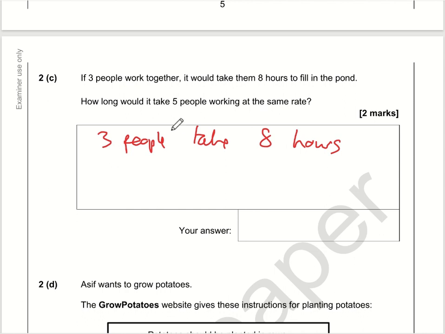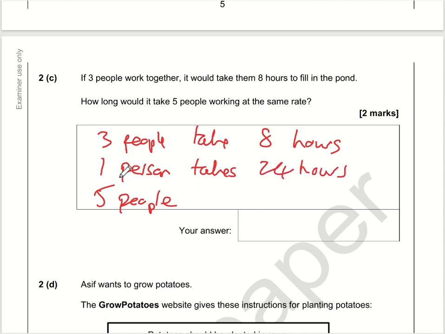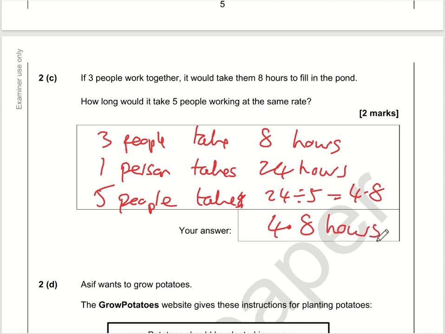Now, the problem is it's not 6, it's 5. So how do I go from a 3 to a 5? Well, probably the easiest thing to do is to think about one person. If 3 people take 8 hours, then one person would take 3 times as long. So 3 8s are 24 hours. So therefore 5 people would take 24 divided by 5, and that is 4.8 hours. It doesn't say we need to turn this into hours and minutes. 4.8, I'll just put hours, perfectly acceptable.